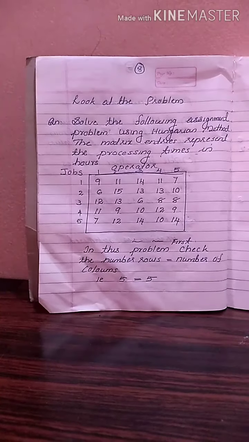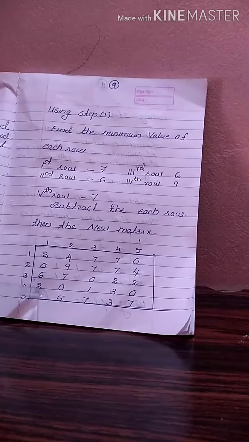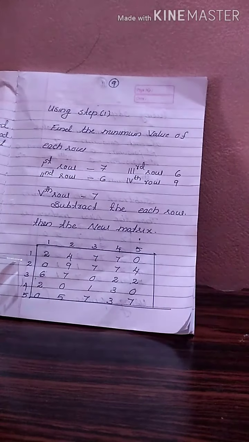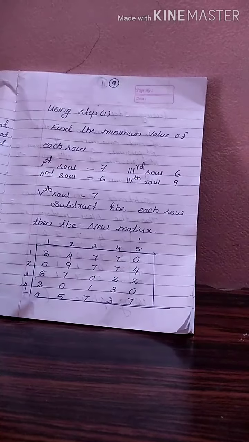Okay. Then the new matrix. The new matrix is this. After subtracting, we get the new matrix. Okay. Then the next step is step 2.